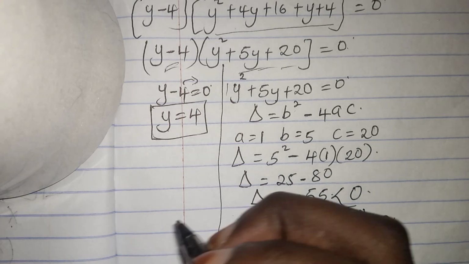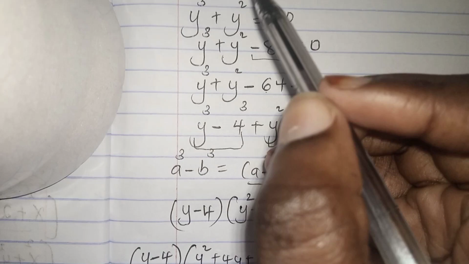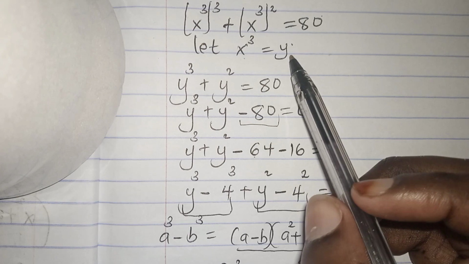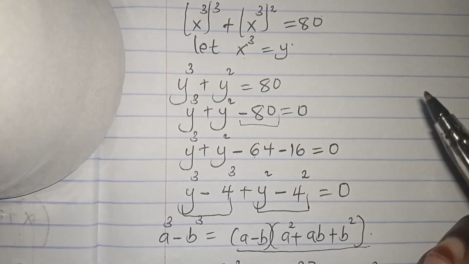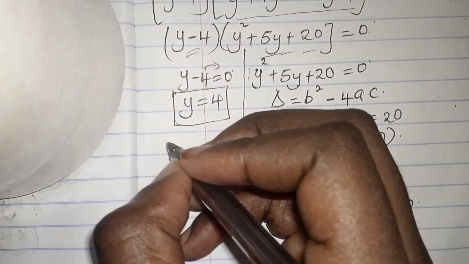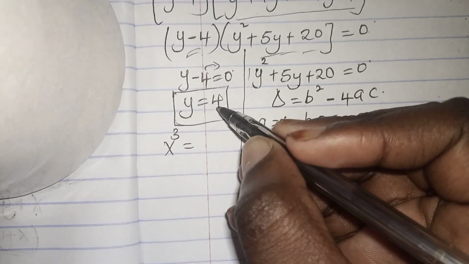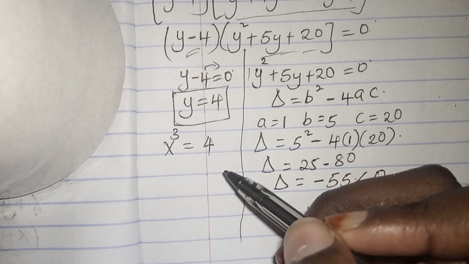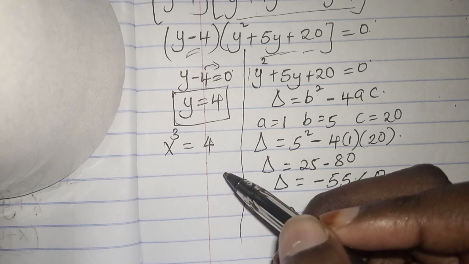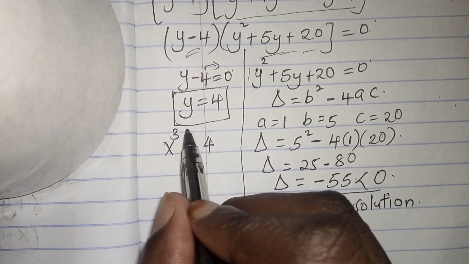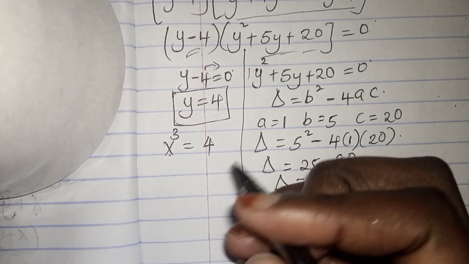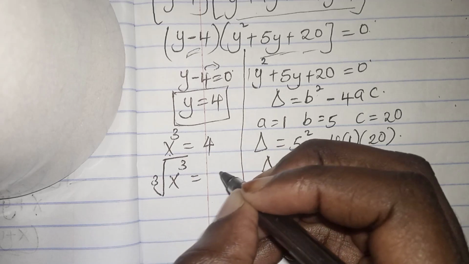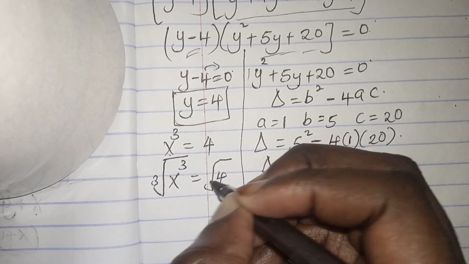Remember earlier on we had said let x cubed is equal to y. We now have the value of y, meaning we can get the value of x. So x cubed is equal to y. y is 4. So if we introduce logs on both sides, it's going to give us a long solution. So let us do it this way. We are going to cube root both sides so that we can get the value of x. So x cubed, we are going to cube root it, is equal to 4. We are going to cube root this side as well.